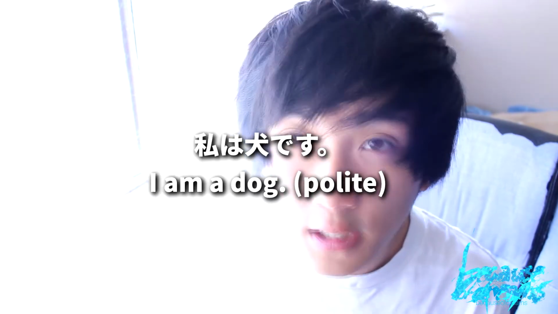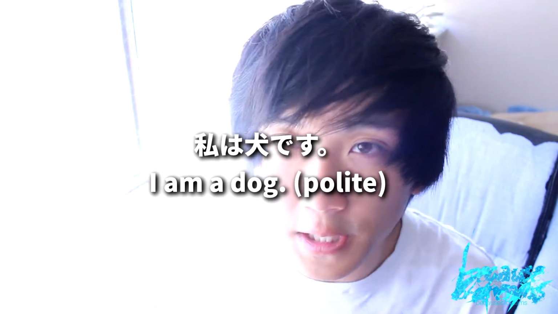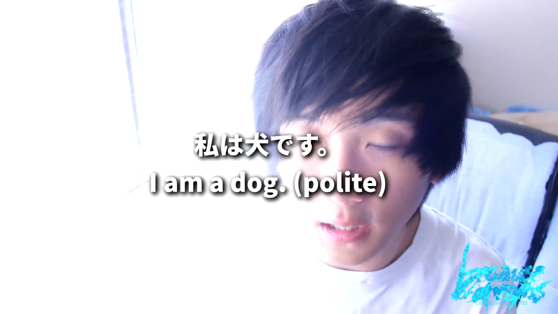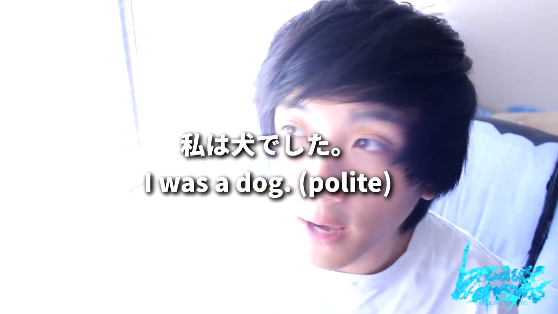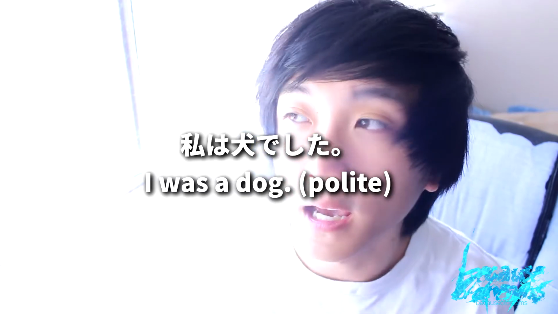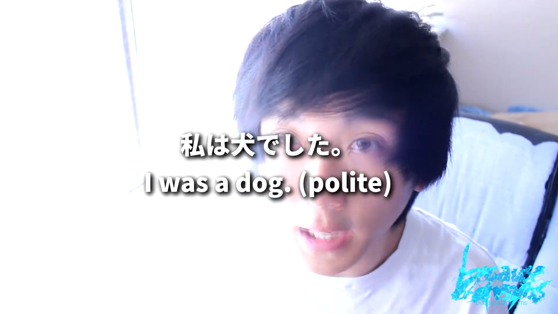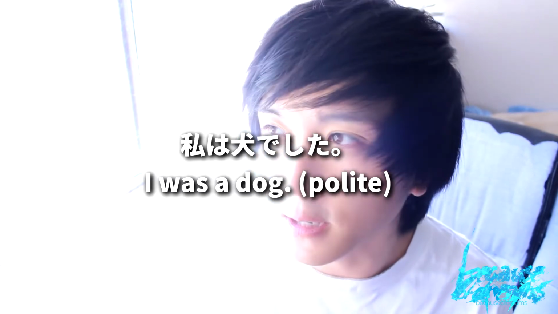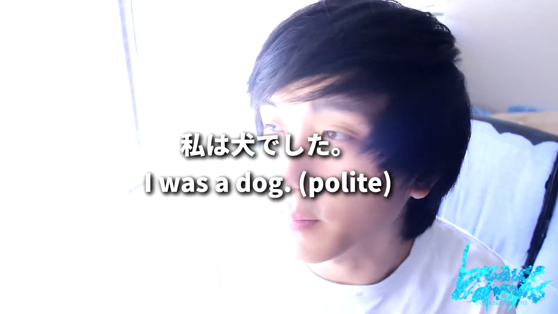And first up we have watashi wa inu desu. So that just means I am a dog. We can see how this is the present tense. I am a dog in the present tense. Next up we have watashi wa inu deshita. And this is I was a dog, but polite still. But you don't really get an idea of how politeness changes the sentence when I'm just saying I am a dog.